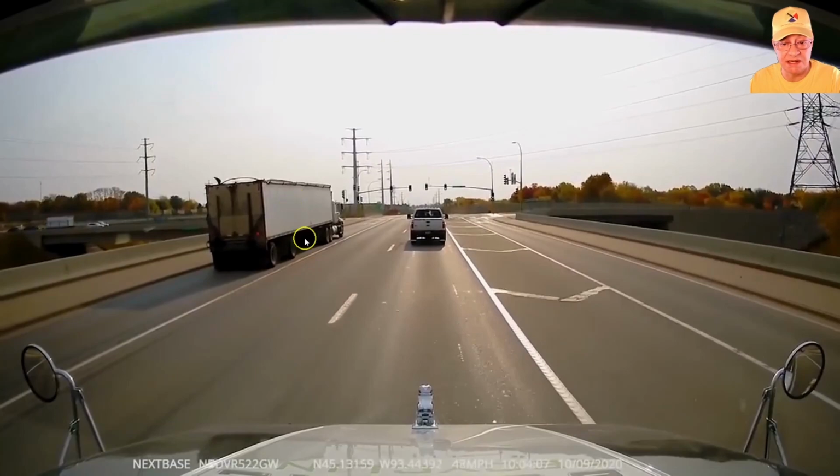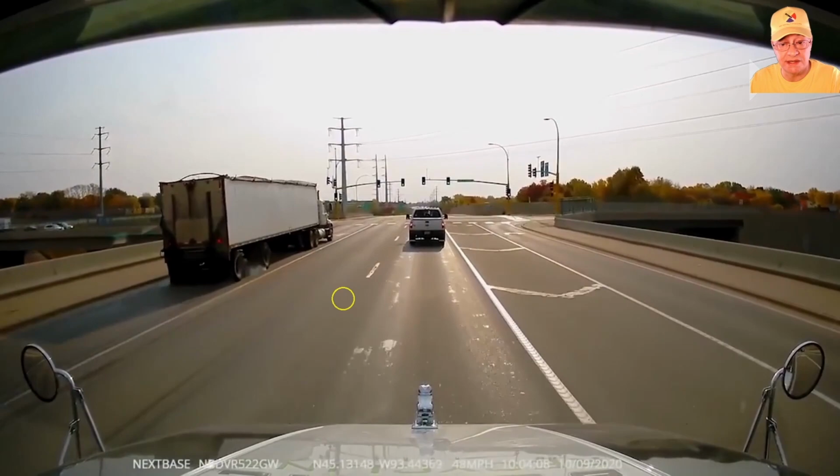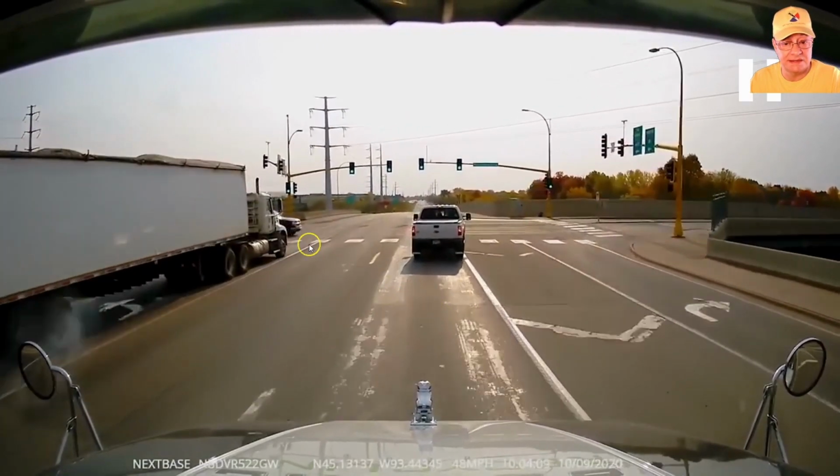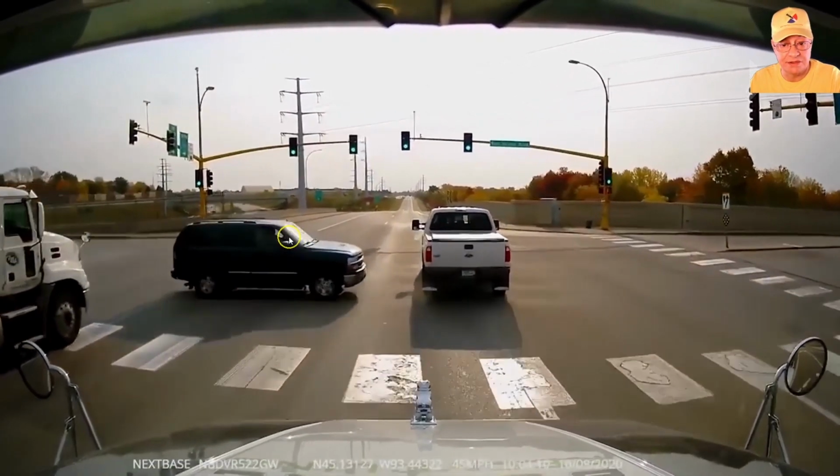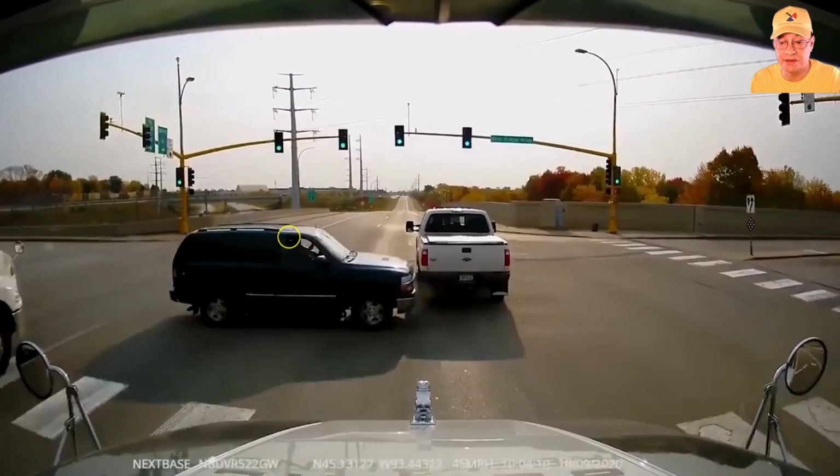And despite the visibility of this truck and its size, the driver still goes ahead through the intersection. See the driver of the truck having to actually slam on brakes. And here comes the driver through the intersection, just carries on undaunted.